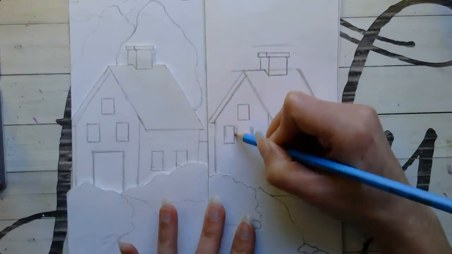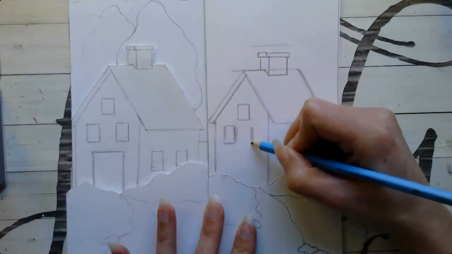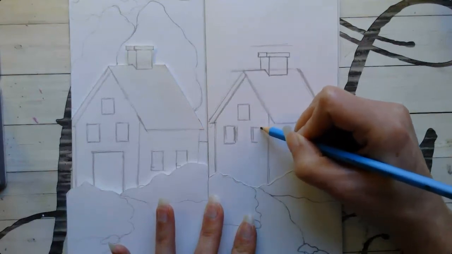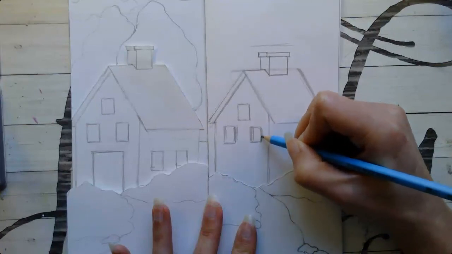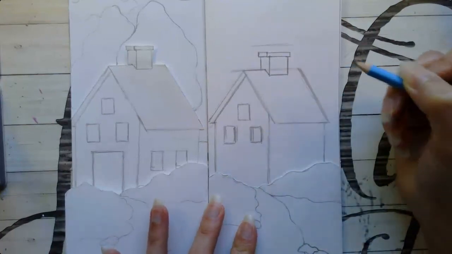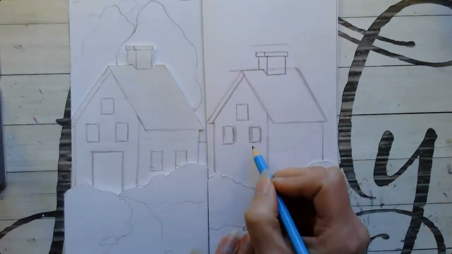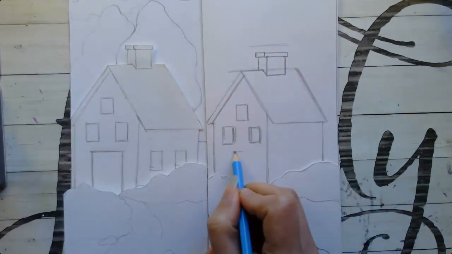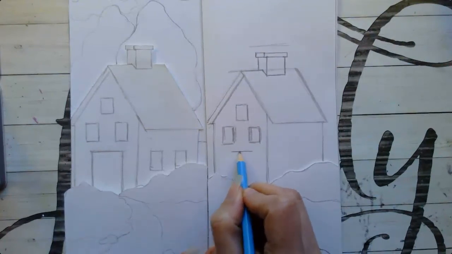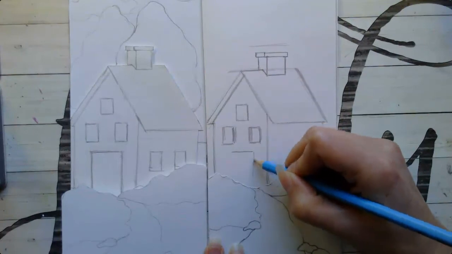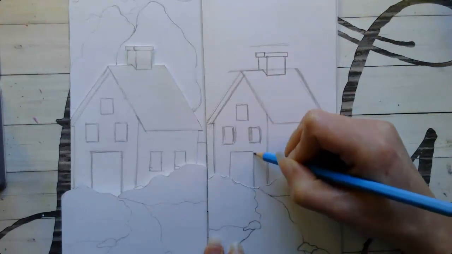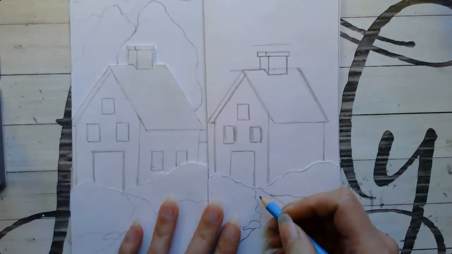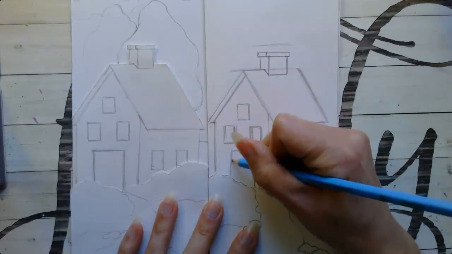And you want to keep your windows about the same size, just because typically when we're looking at a house, not all the windows, but the majority of the windows are the same size. So again, right now is a great time to just do some sketch lines and then go back in and refine it once you get it finished up. Okay, so we're going to pop a door in here. You can come down. Just draw a line straight down, a line straight down on this side. Okay, we're almost done with what we see in the middle ground here.